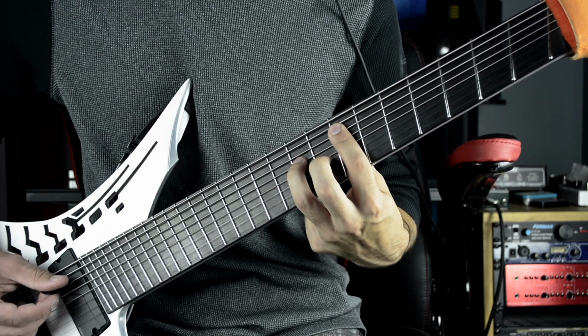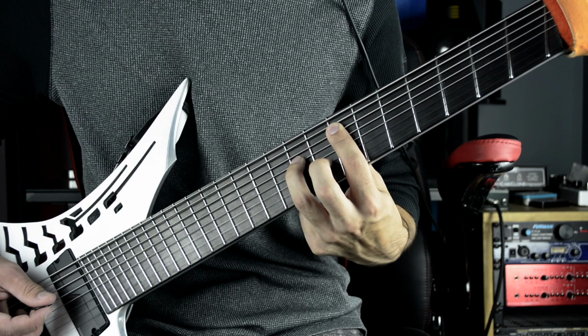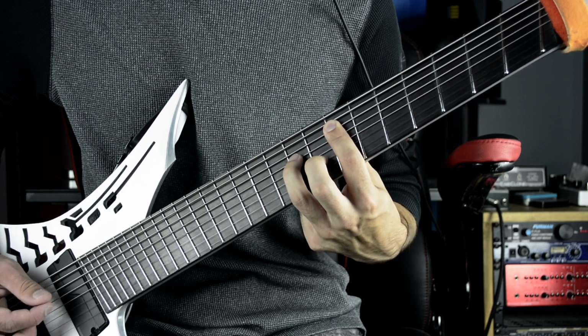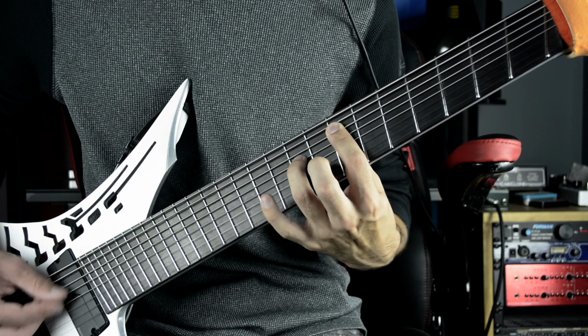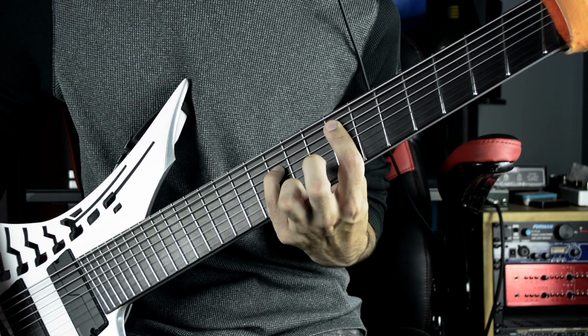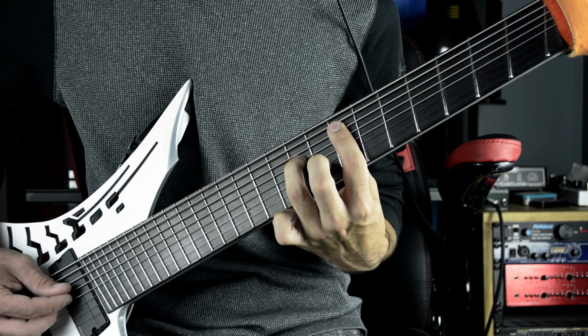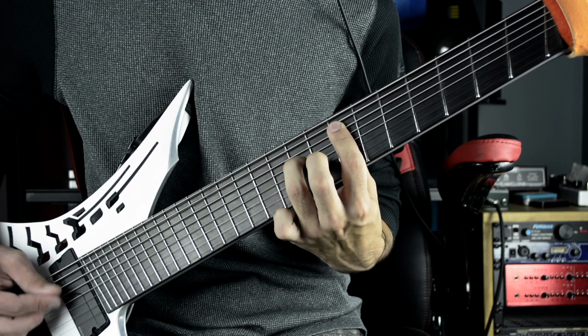So I'm barring down on the 7th fret across the 6th and 5th string because those are the 2 strings I'm playing on. So it's going to go. And I'm just going between 9, 7, and 10.